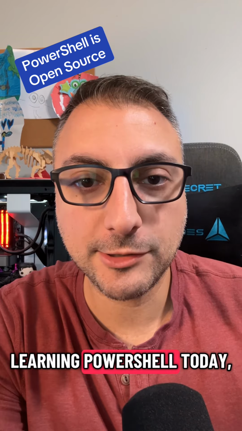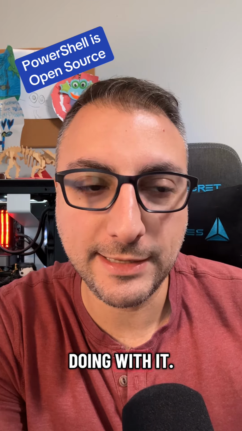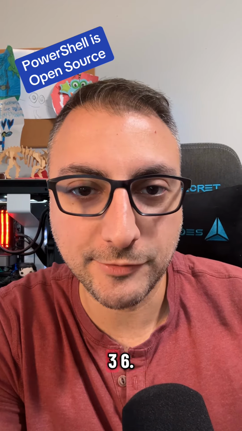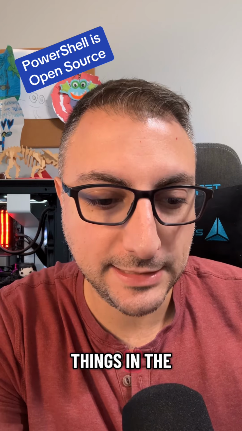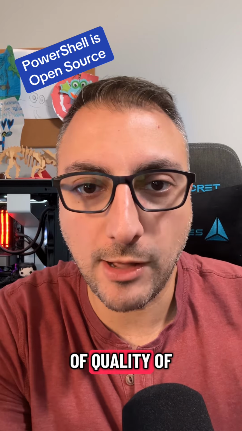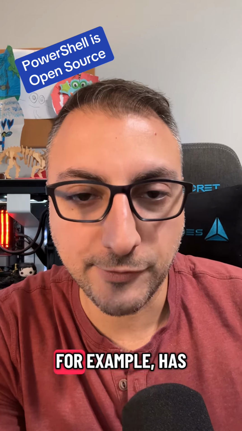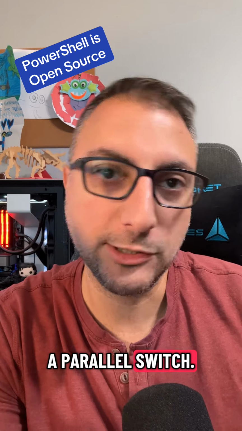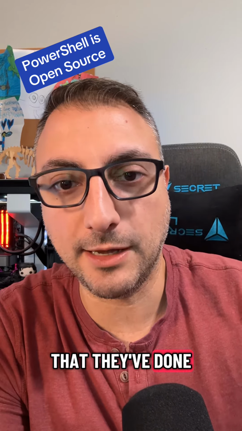Now, if you're learning PowerShell today, it's going to depend on what you're doing with it. If you're mainly hitting Microsoft 365 or doing things in the cloud world, I would be using PowerShell 7 because PowerShell 7 has a lot of quality of life improvements. ForEach-Object, for example, has a parallel switch. And there's so many cool things that they've done in PowerShell 7.